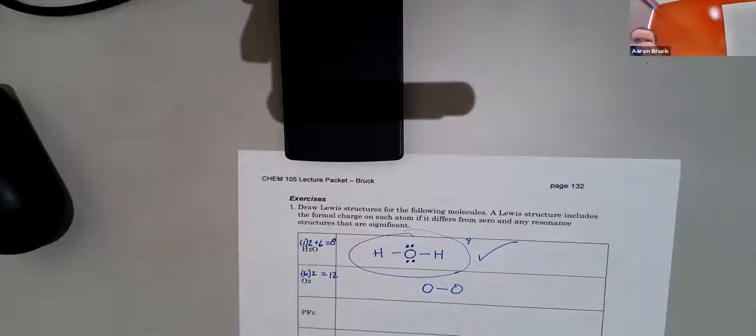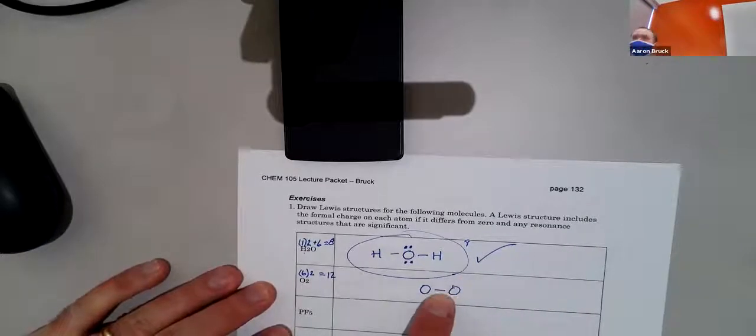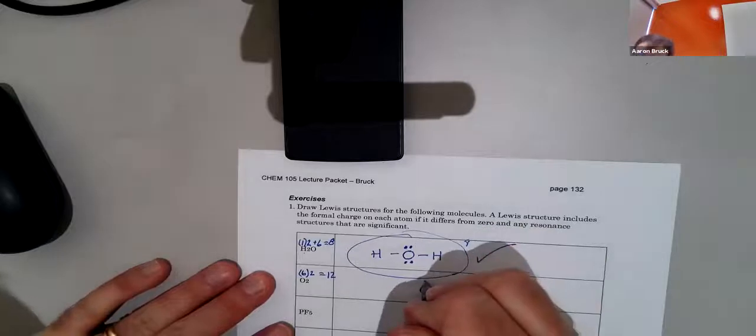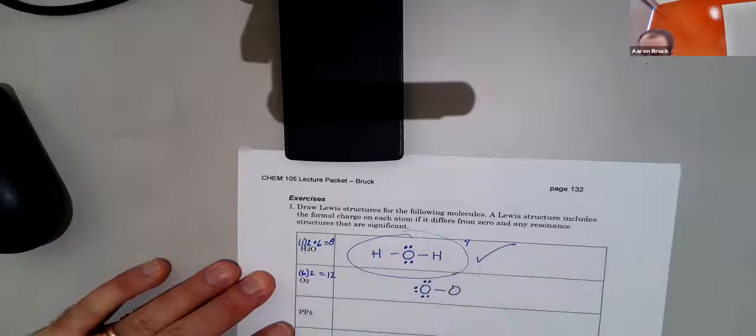And now I'm going to fill out their octets. Each of these oxygens has 2 electrons from that single bond. So they're each going to need 6 dots to fill out their octet. So 6 for this oxygen.